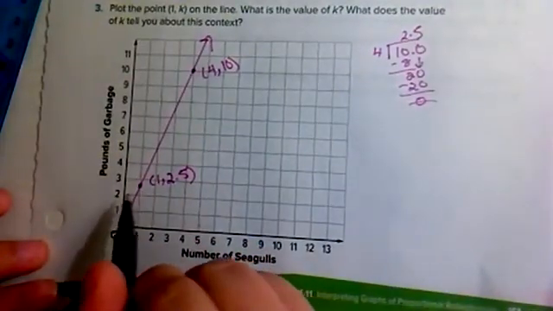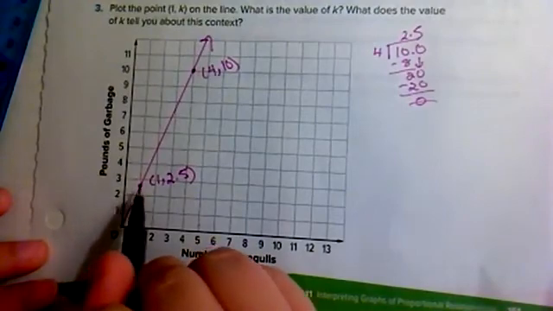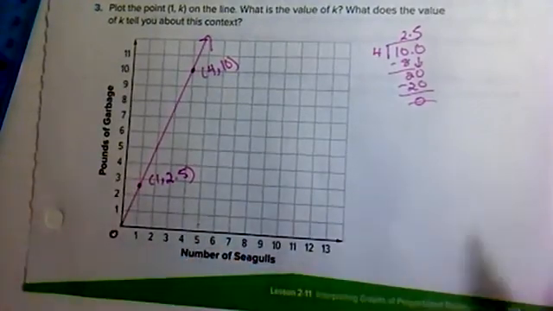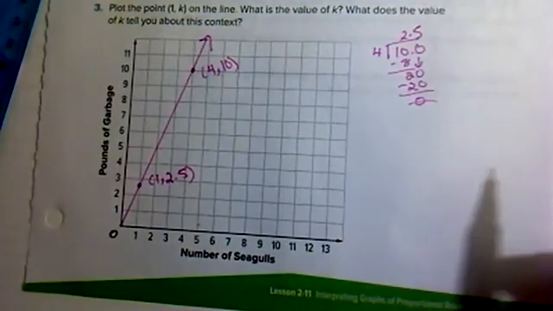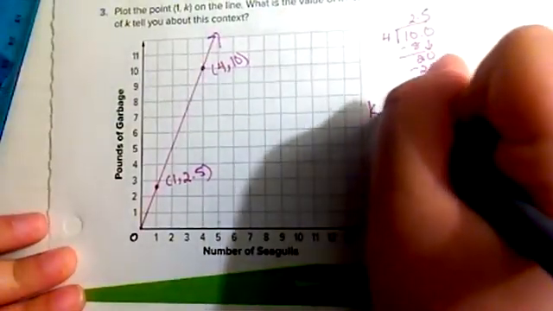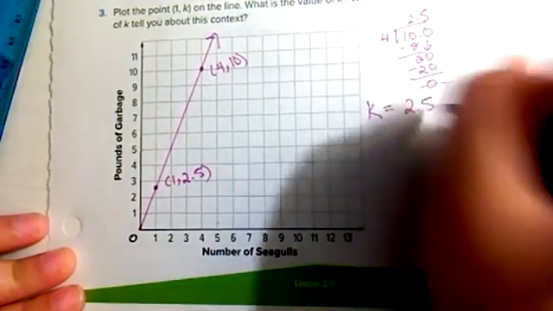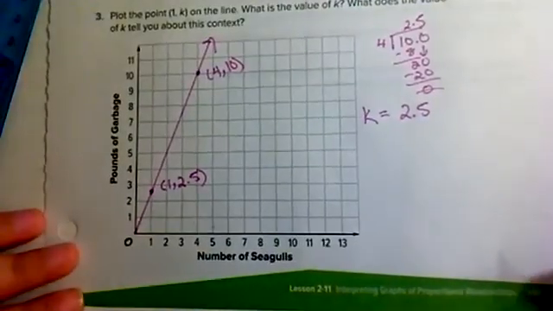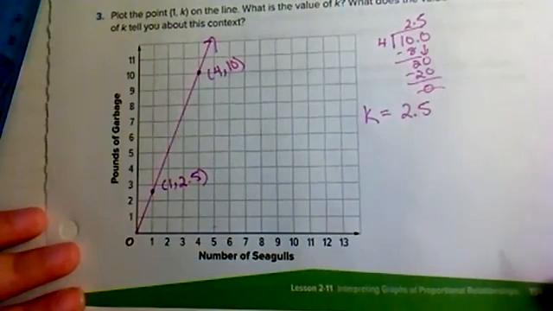But we could also look at our graph and estimate it right here. So this point is about halfway between 2 and 3. So we could say 2.5 pounds. So K equals 2.5. And we can say that the seagulls eat 2.5 pounds of garbage.